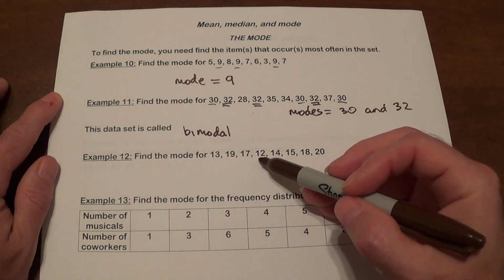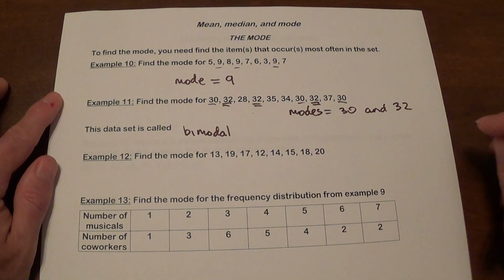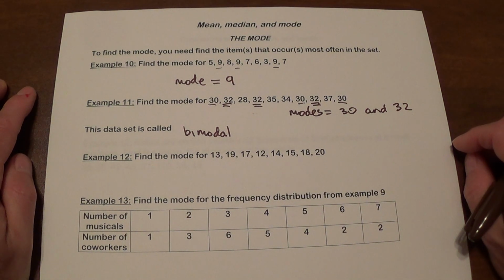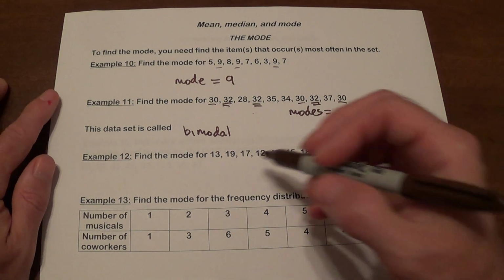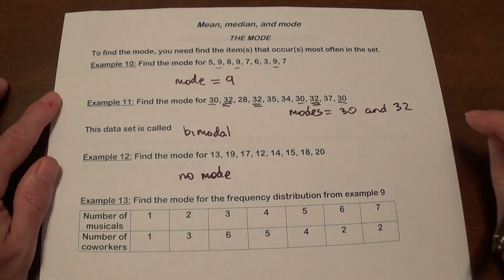13, 19, 12, 17, 12, 14, 15, 18, 20. You do not have any elements that repeat themselves, and you certainly don't have anything that is going to be repeating more than 2 or 3 times. So this set has no mode.